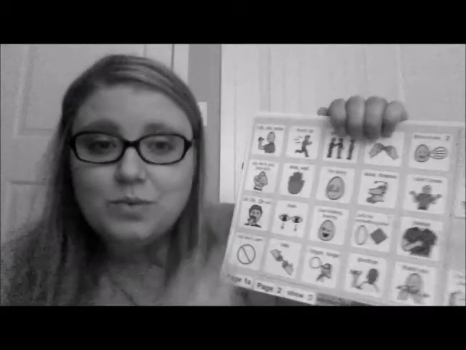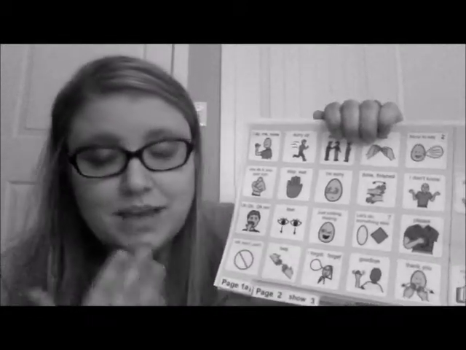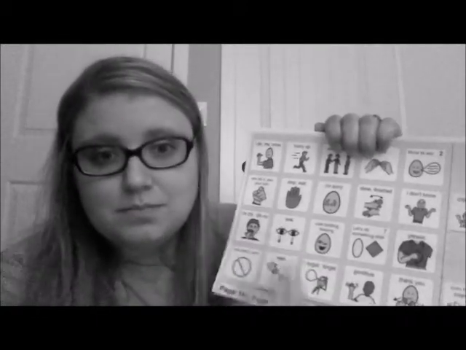So we have to model. We have to know the device. We have to be accountable for showing the student where the words are. And then when we talk to them, we have to be using their device too. We can't verbally talk to them and expect them to use this.